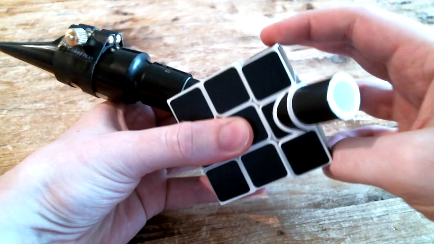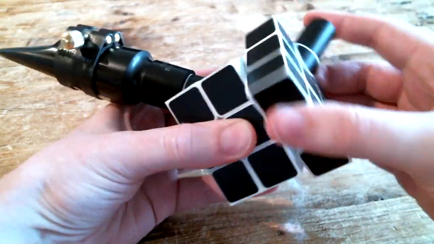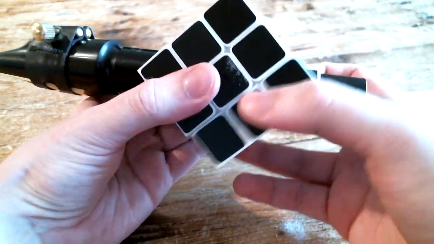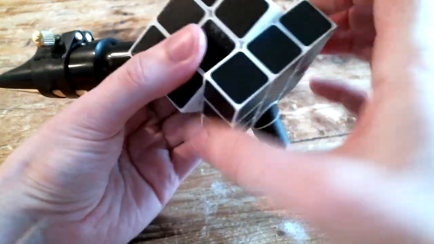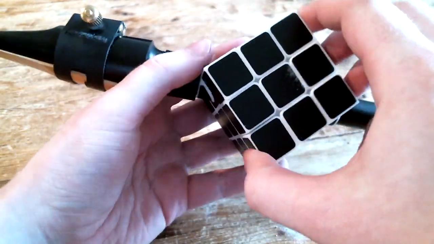It works just like a standard Rubik's Cube, although I used a rails mechanism to keep the pieces tighter together to mitigate air leaks.